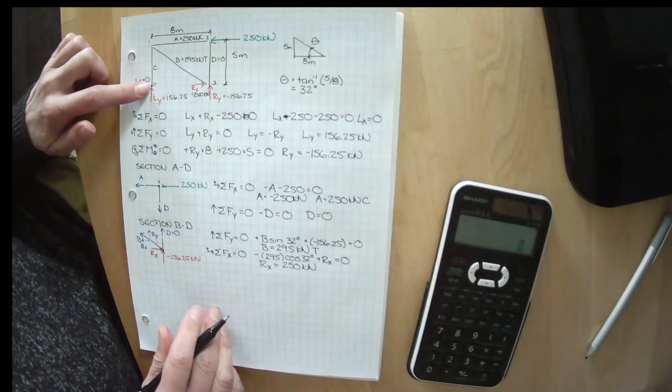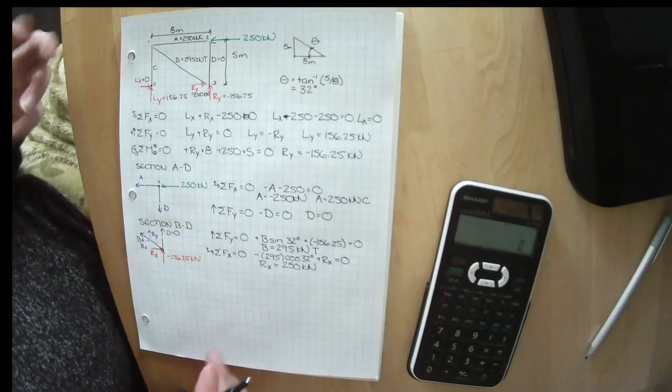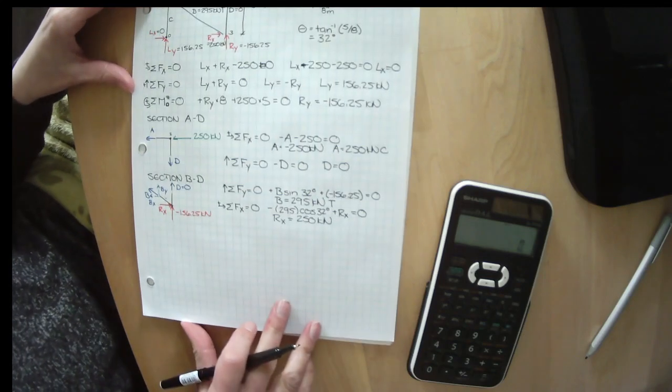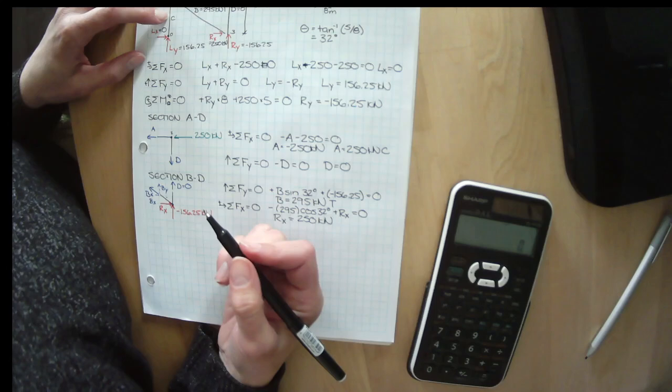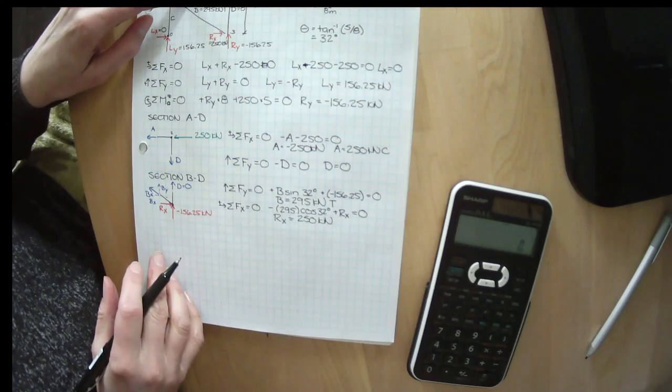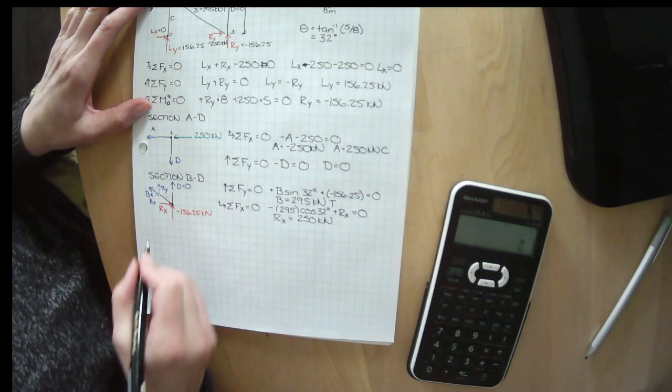Kind of makes sense that this one should be 0, because how could any load get to it? There was nothing to apply the load there. So the only thing left to solve for now is C. Now, I could pick a complicated section and cut through A, B, and C, but I'm lazy. I'm going to cut through section C.